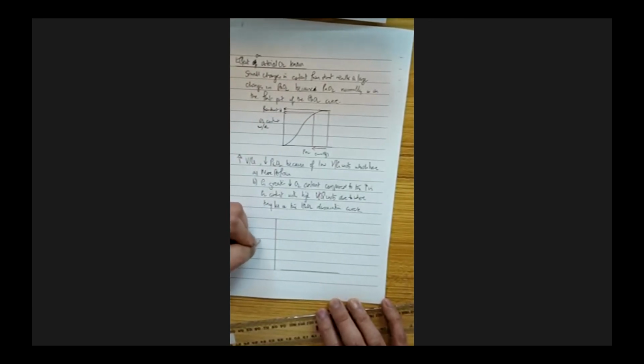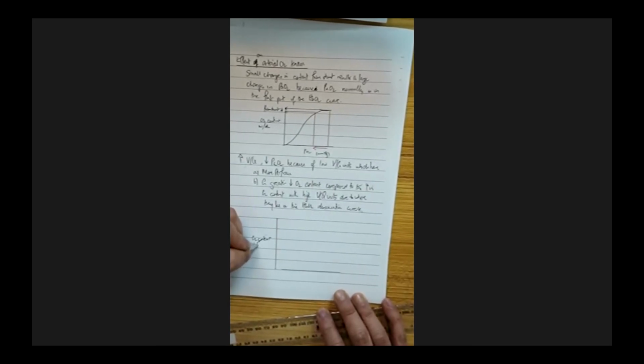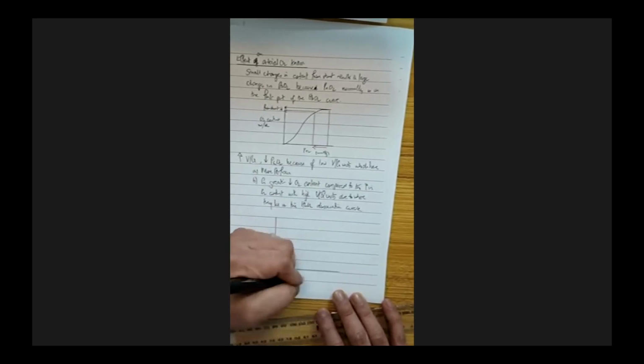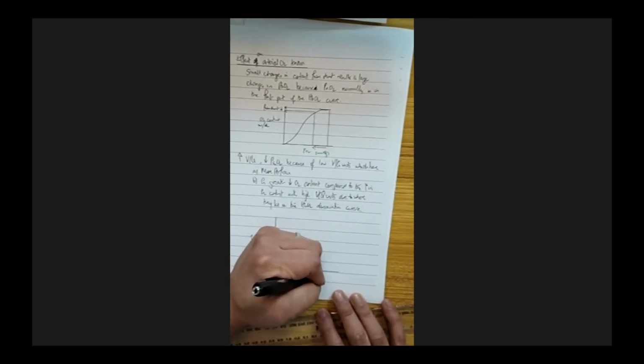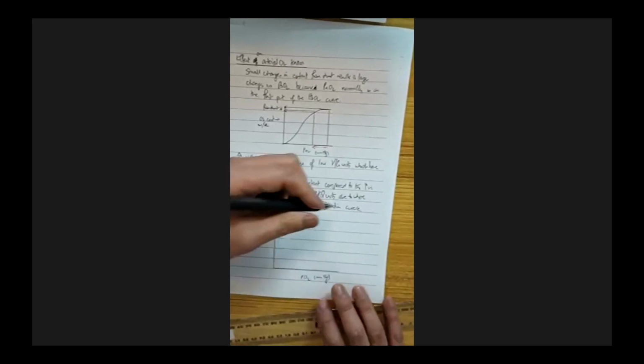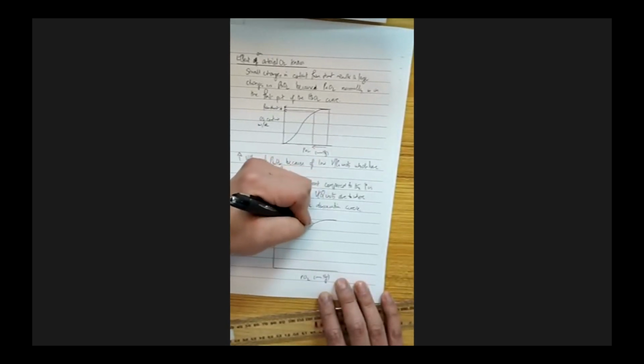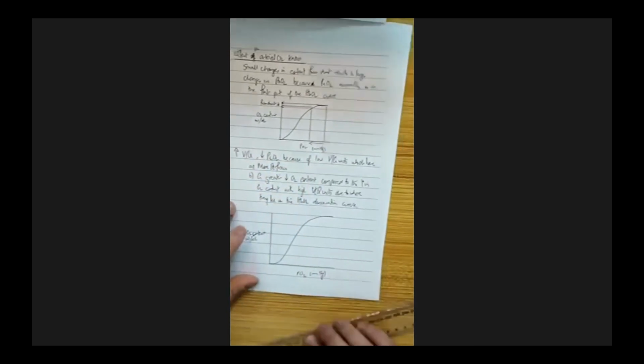Okay, so draw this curve here. Oxygen content, milliliters per deciliter, and then we're going to have PO2, millimeters of mercury. And again, we're going to draw that hemoglobin oxygen dissociation curve.